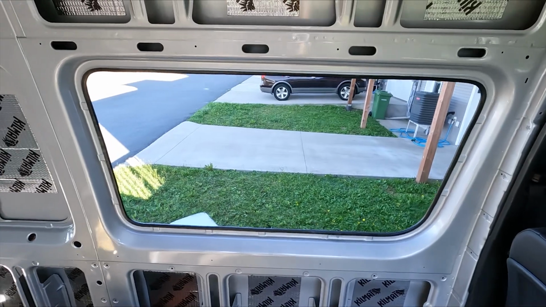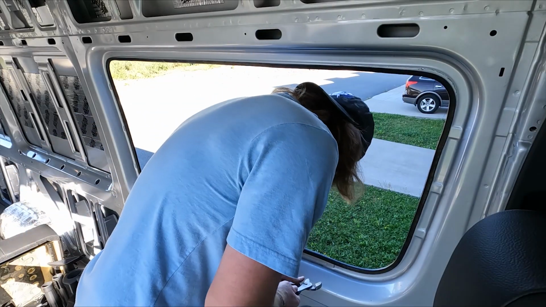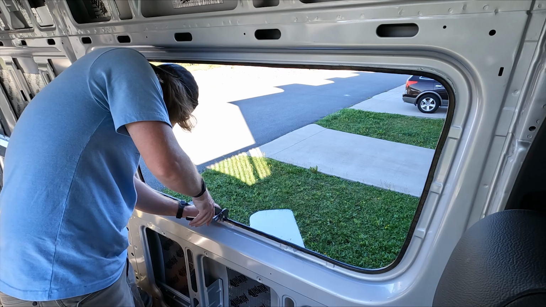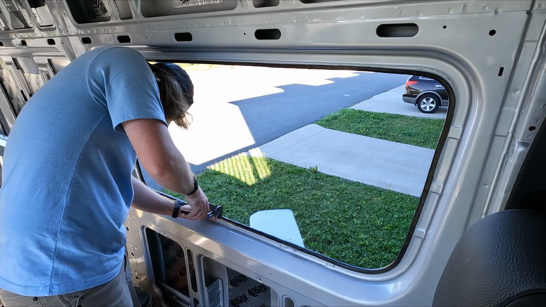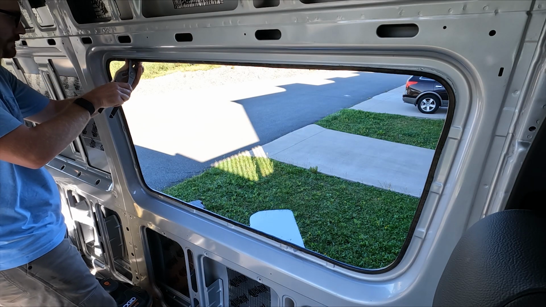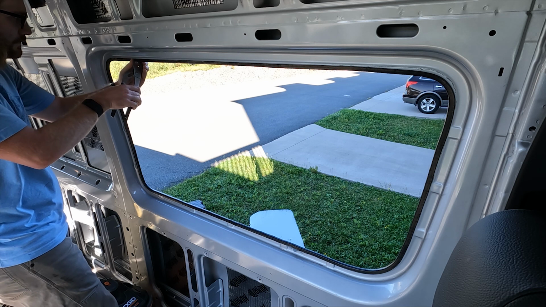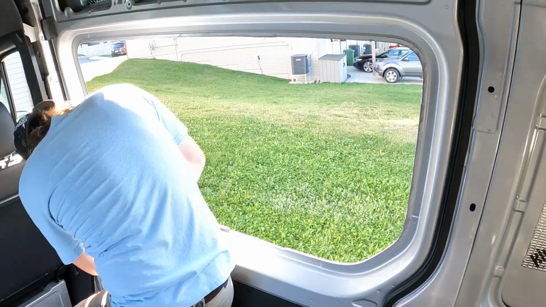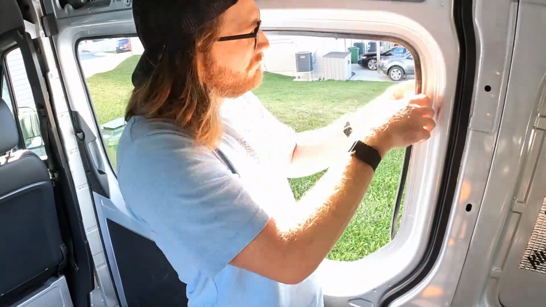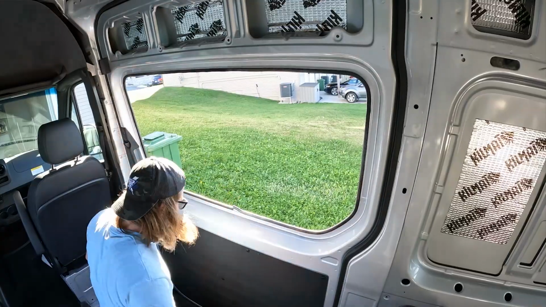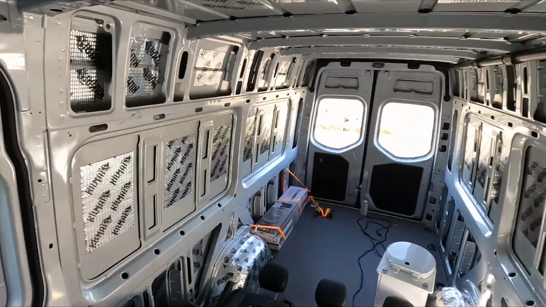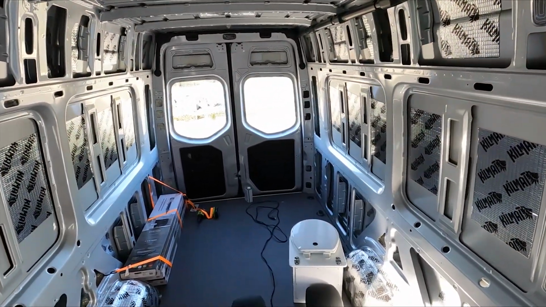And then we're going to move on to the next window. Glorious, and let's move to the back.